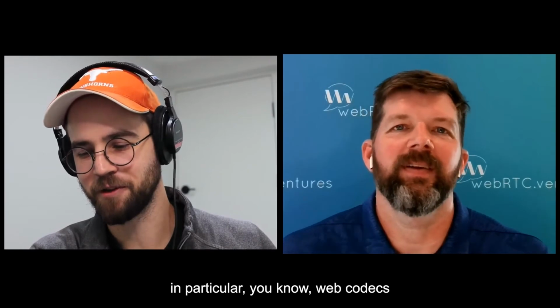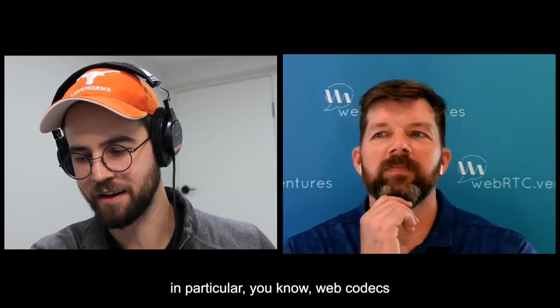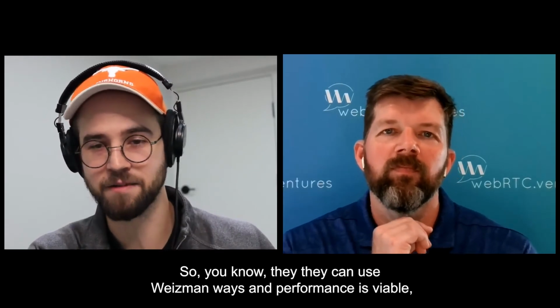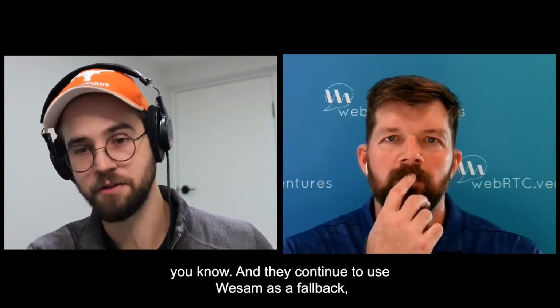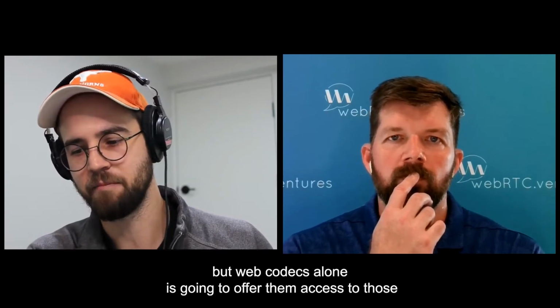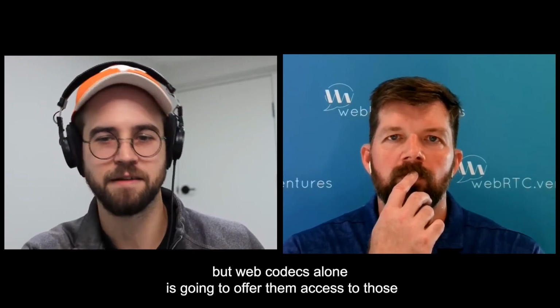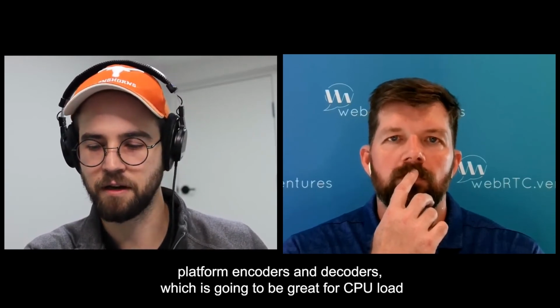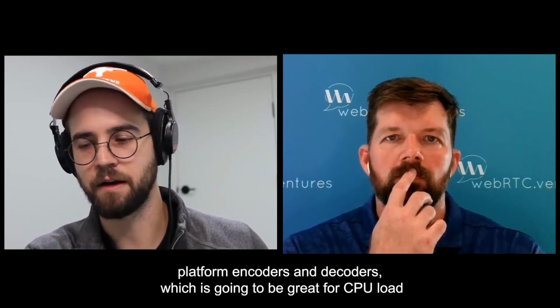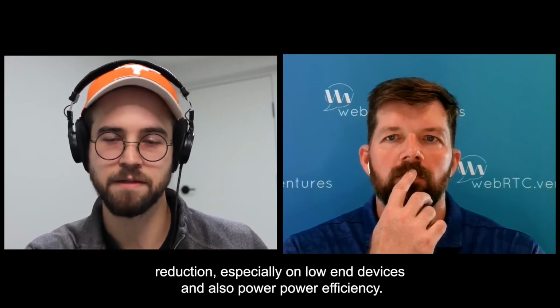For Zoom in particular, WebCodecs is about performance. They can use WASM, and WASM performance is viable, especially with the introduction of SIMD. And they continue to use WASM as a fallback. But WebCodecs alone is going to offer them access to those platform encoders and decoders, which is going to be great for CPU load reduction, especially in low-end devices, and also power efficiency.